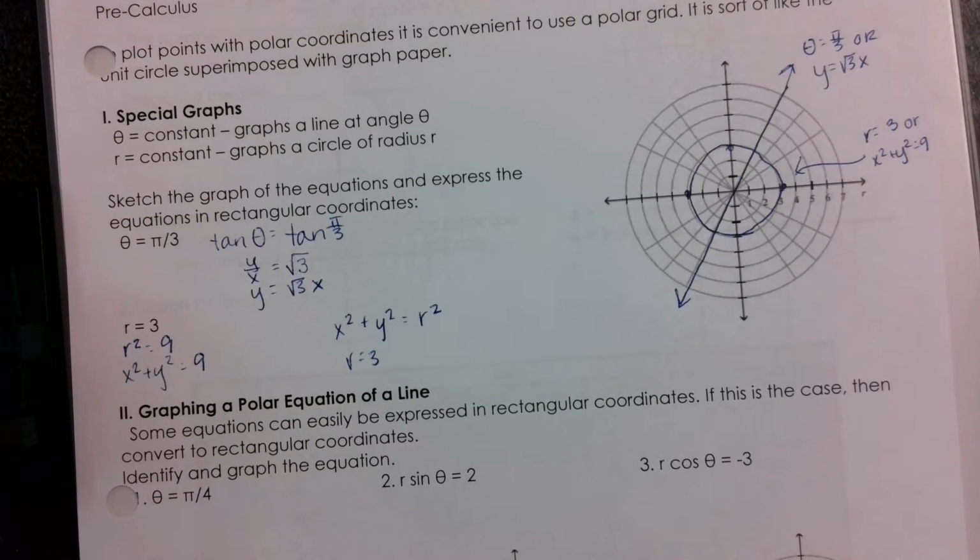So those are your basic ones. We're going to do some more of that in the next section.